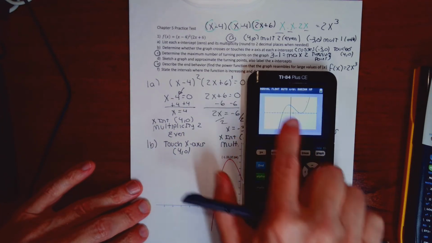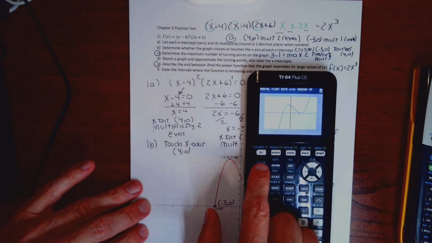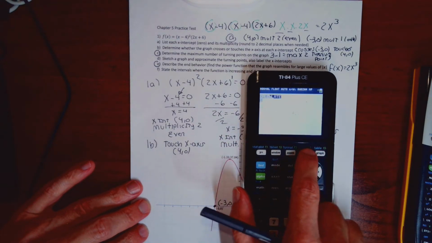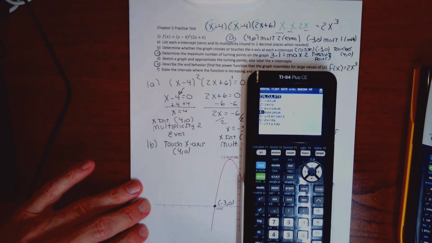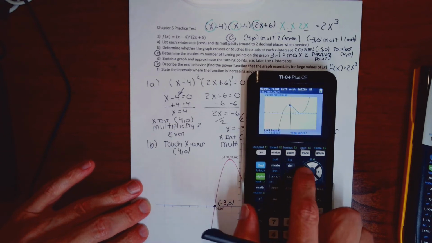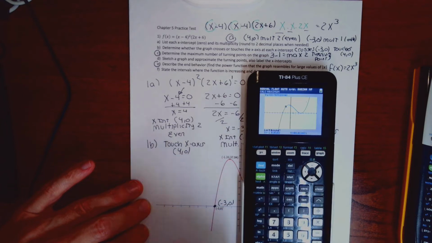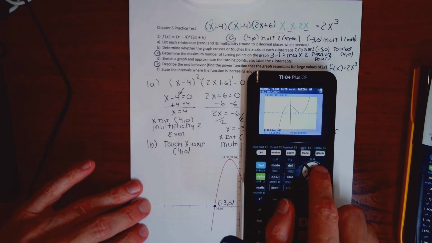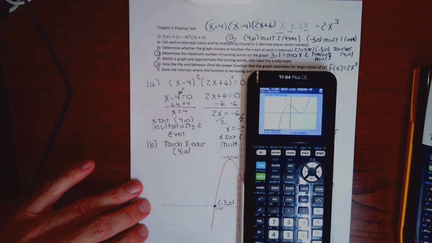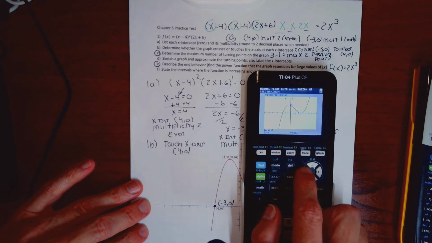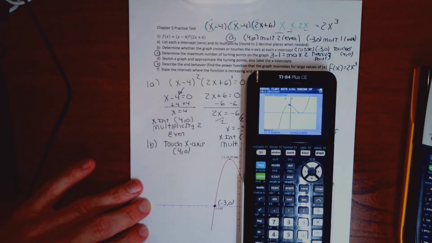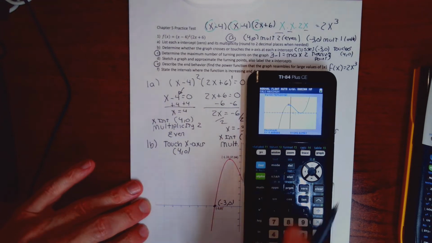Let me find this maximum point by hitting the second and the trace key, going down to option 4 that says maximum. Use my left arrow to get my cursor a little bit to the left of the maximum point, and then hit enter. Then use my right arrow to get my blinking cursor a little bit to the right of the maximum point, and then hit enter. And then get as close as I can to the maximum point and hit enter again. And I'll be darned. So the graph I have here is not so good.